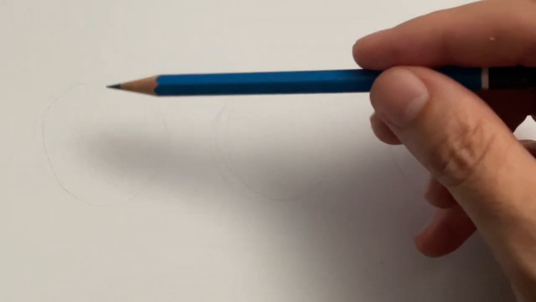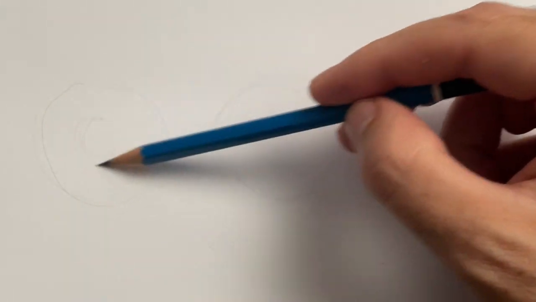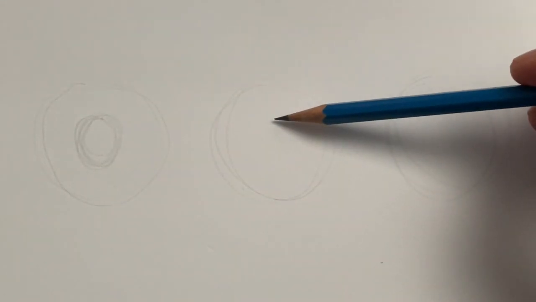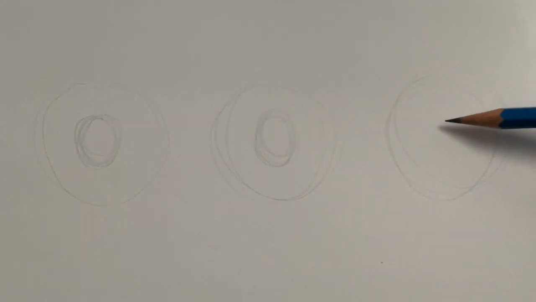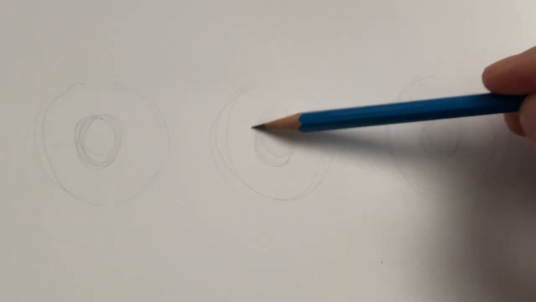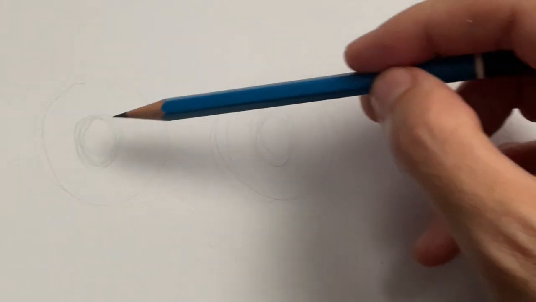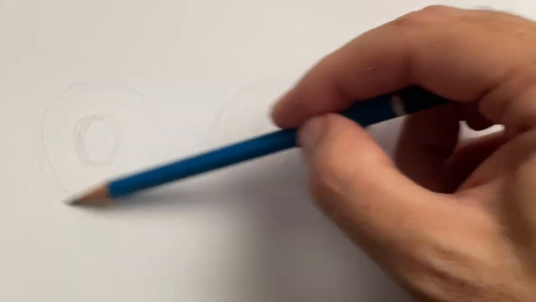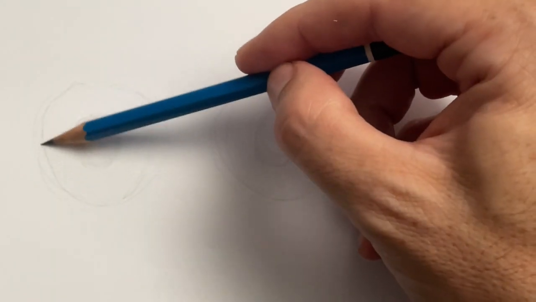So as we're drawing the eye, and don't skip ahead, I want you to try to think about who these eyes belong to. I'm going to draw 3 different eyes today of very famous people. And you can see that these little differences that I make are going to be so significant, and the shapes are so important that you'll be able to tell who these people are just by the shape of one eye.